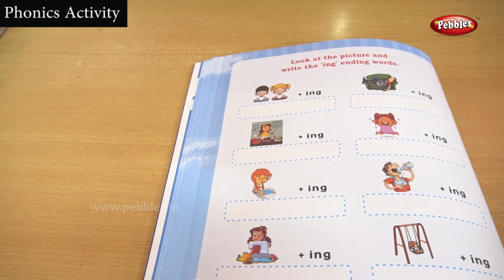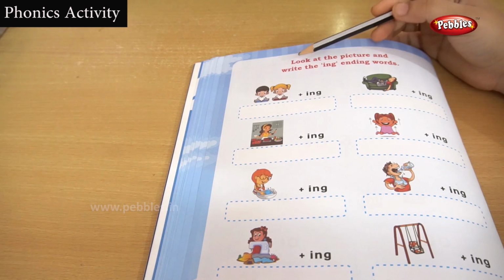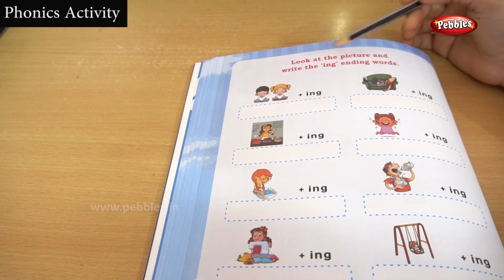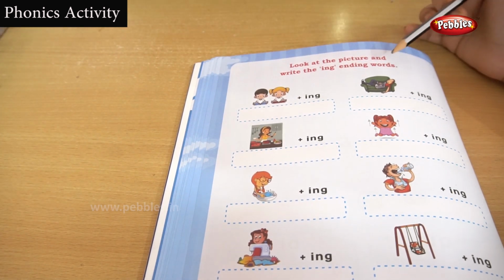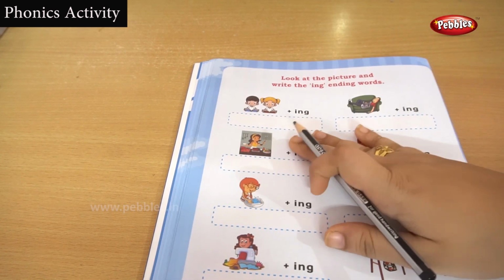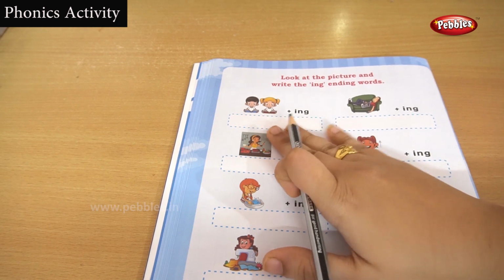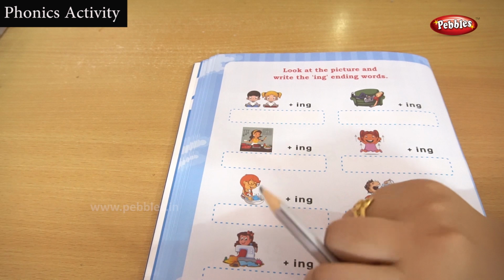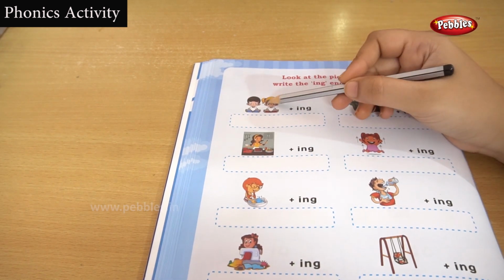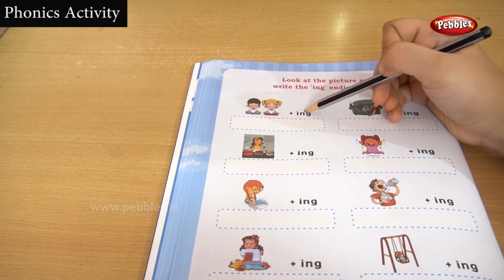Okay, let's do the next exercise, children. Let's read the heading carefully. Look at the picture and write the ing ending word. For example, listen, I've told you study, but if you add ing to the end of the word, then it will become studying.